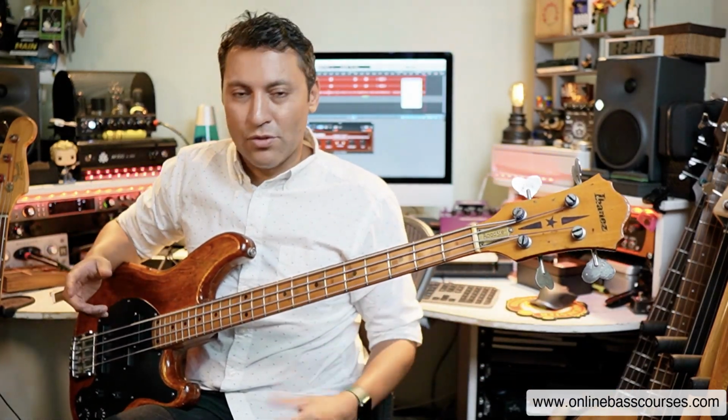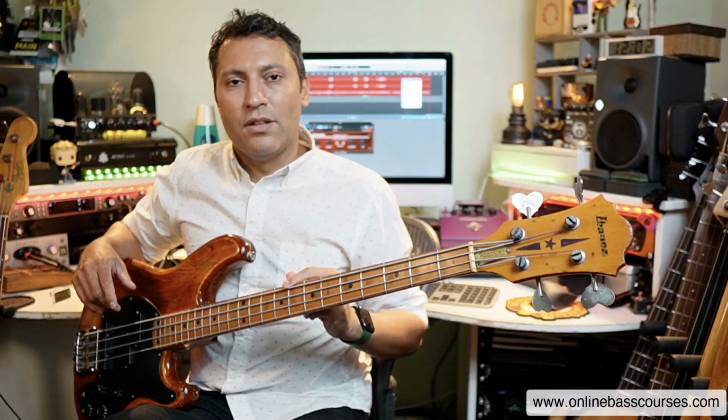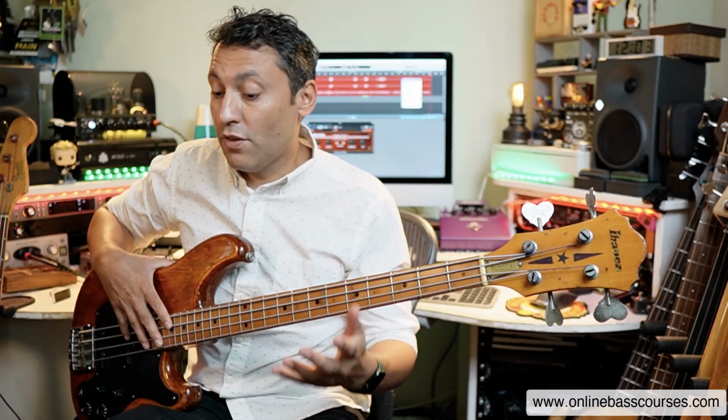So learning the bass is all about that. It's all getting the connections, a little bit of patterns with your fretboard, a bit of rhythmic knowledge like this lesson, a bit of technique to get you around the bass. There's a few things that you need to get together, and once you do, everything becomes much easier, I find.